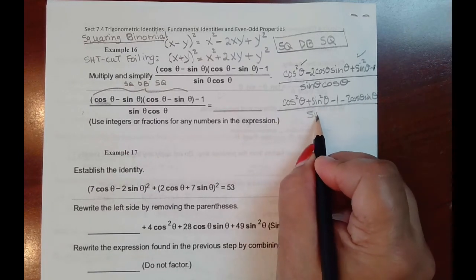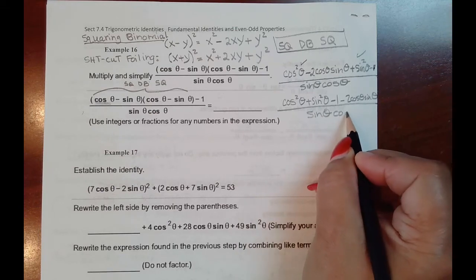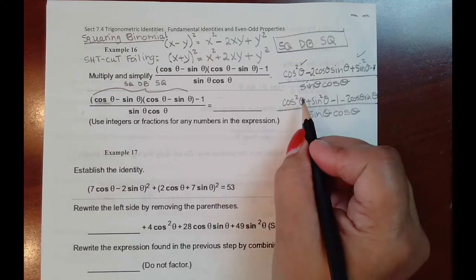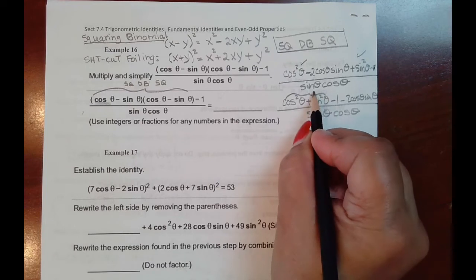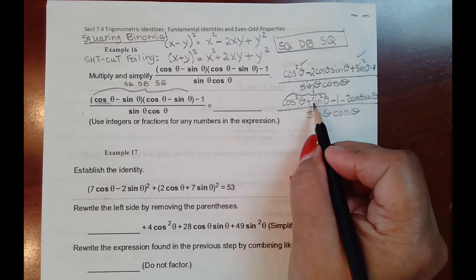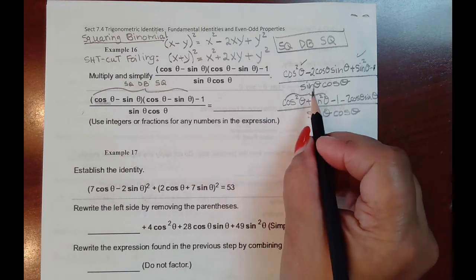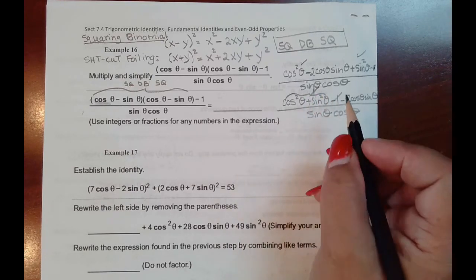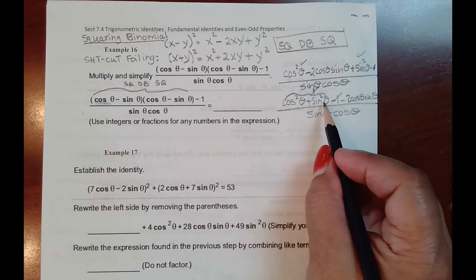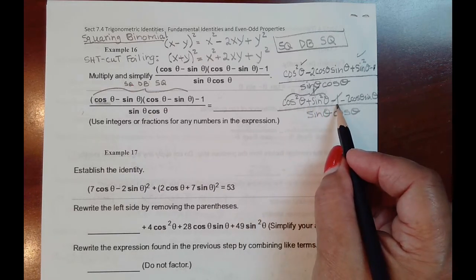And I'm doing nothing with the bottom right now. I'm just working on the top. Okay, so all of this is equal to 1. Cosine squared plus sine squared, we use that in several problems today. That's equivalent to 1. 1 minus 1 cancels. So all of that canceled with this negative 1.